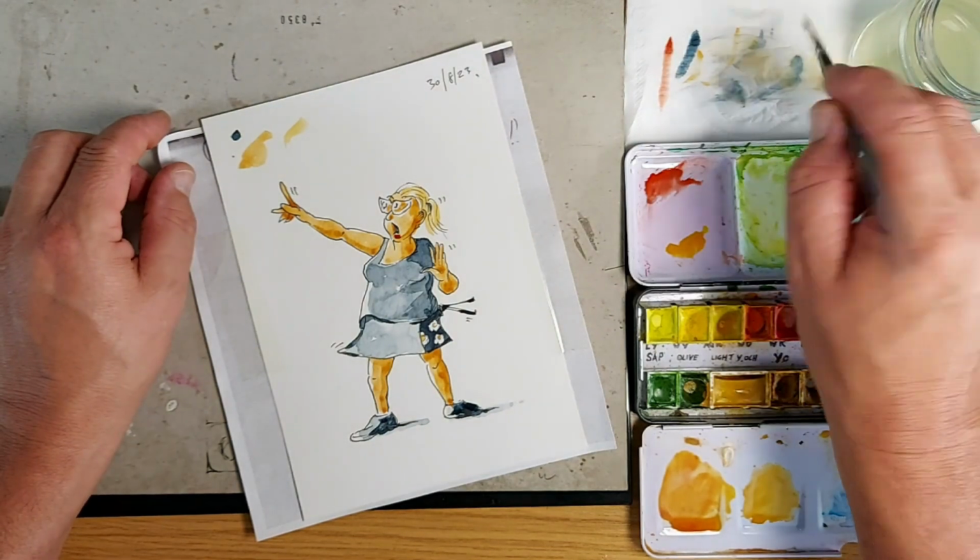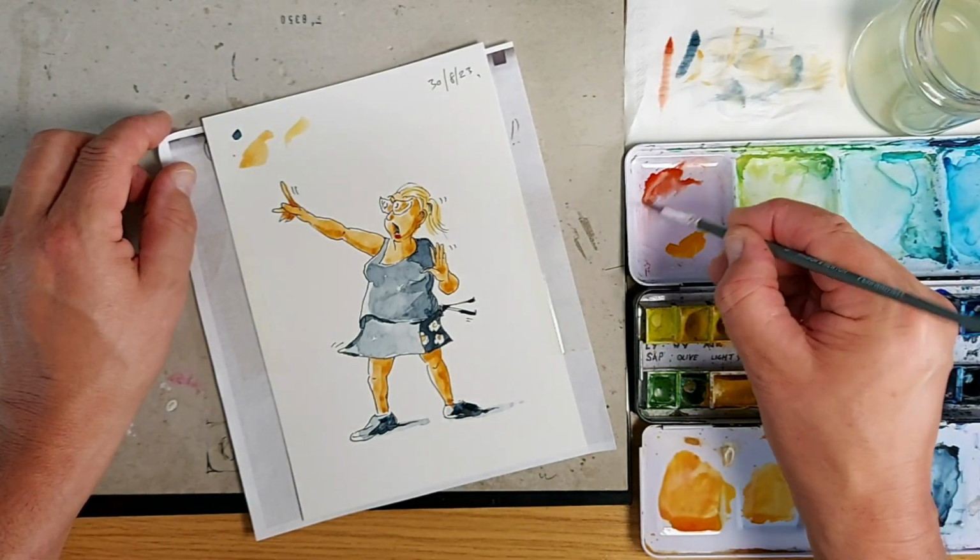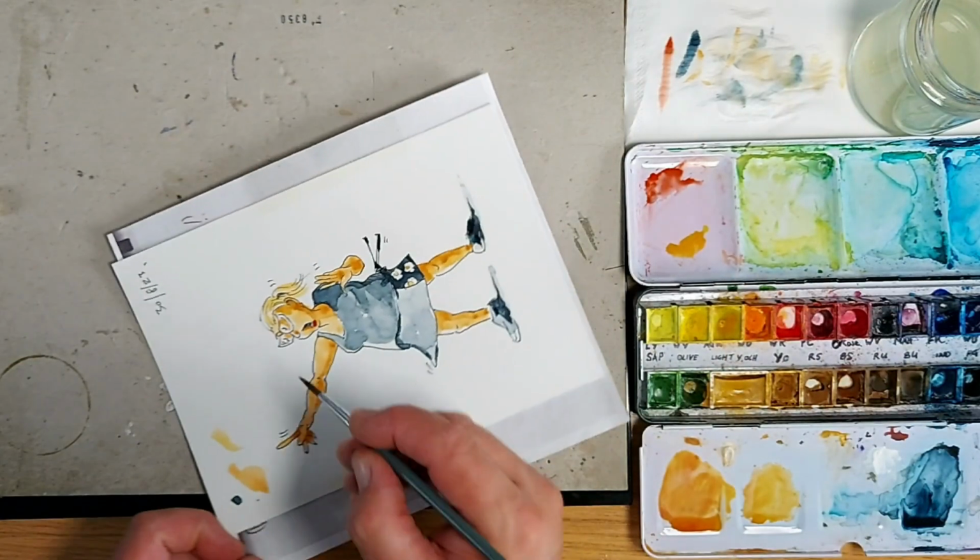Is that it? Is he going to leave it there? No! No, he's gone back to the red. Oh dear, here we go.